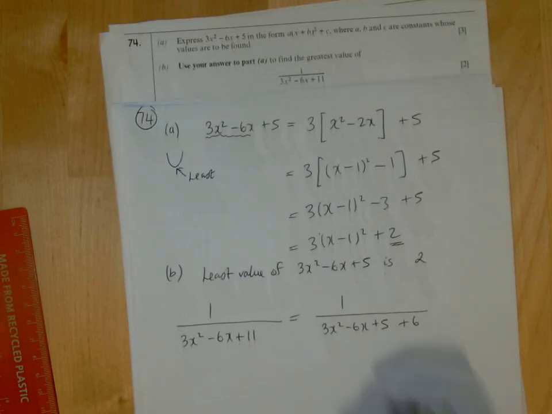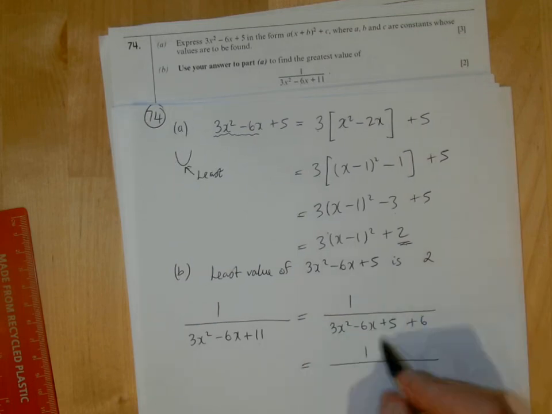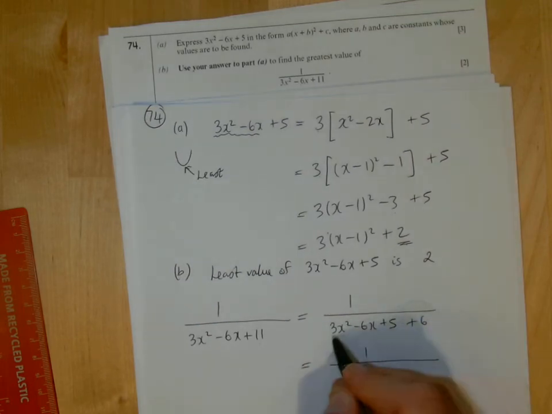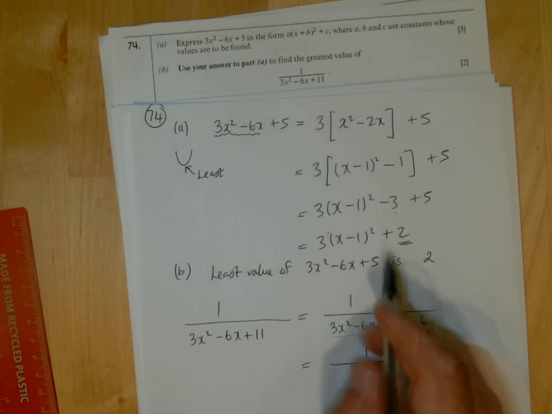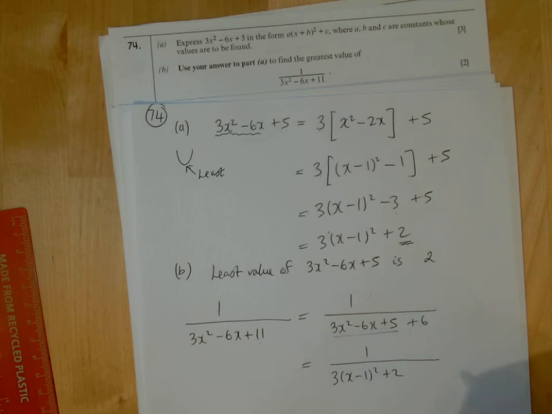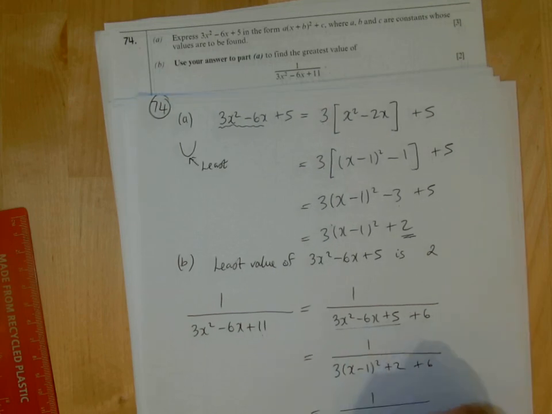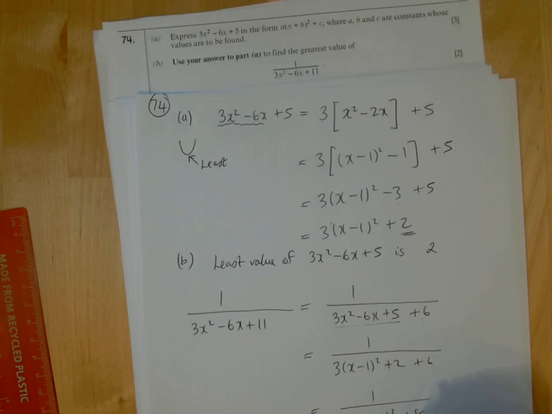Okay? But we know then that this here, completed the square, is that. So 3 bracket x minus 1 all squared plus 2. Okay? Plus that 6 then. So we get 1 over 3 bracket x minus 1 all squared plus 8.